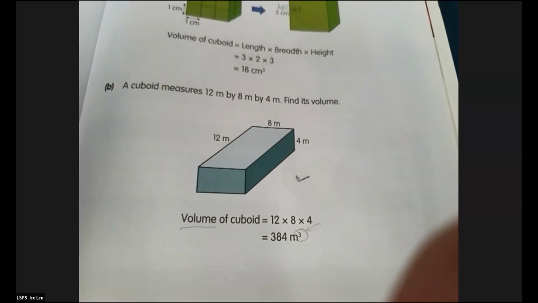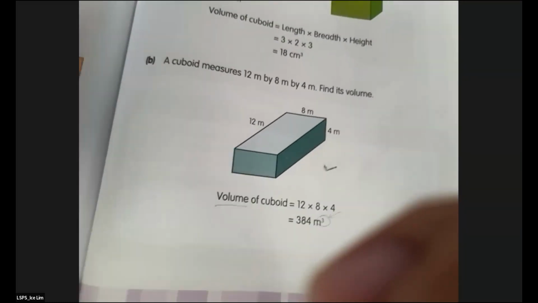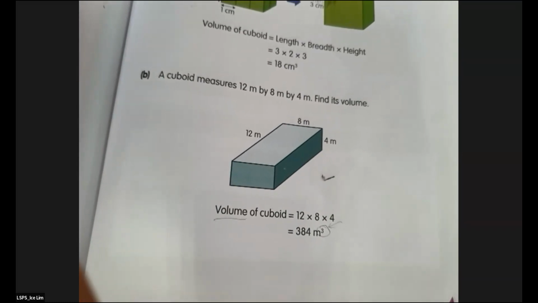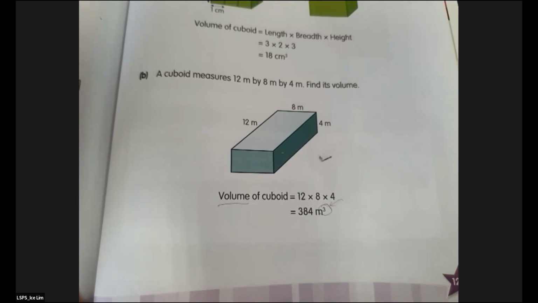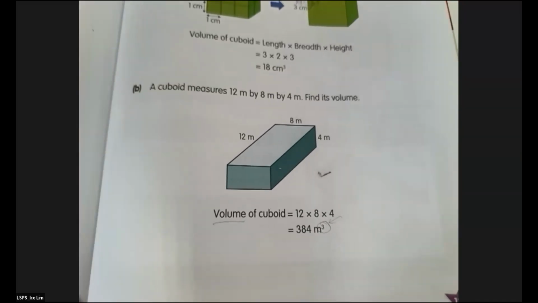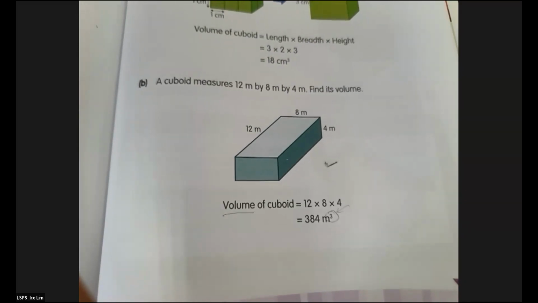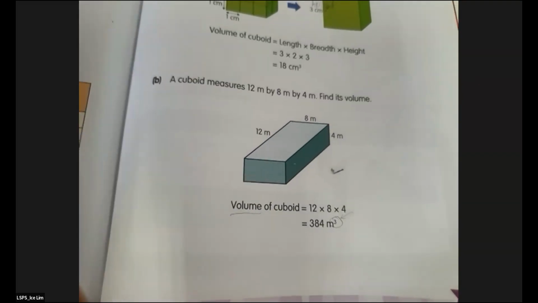Wait a bit. Okay. Audi did it in his book, even though he didn't use a highlighter as I wish that he did, but he did it in a manner that still helped him to see the length, breadth, and height.